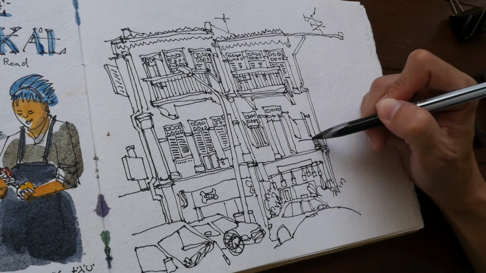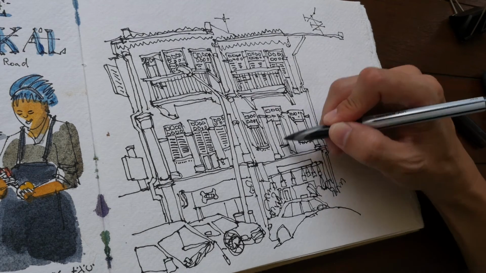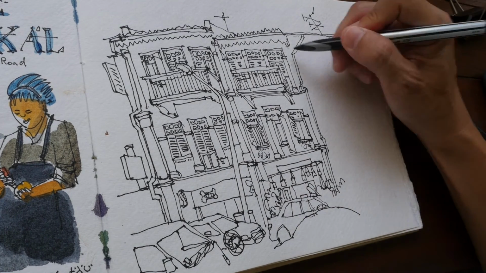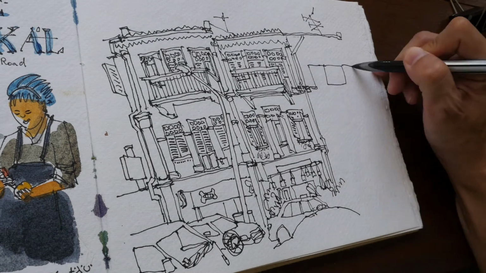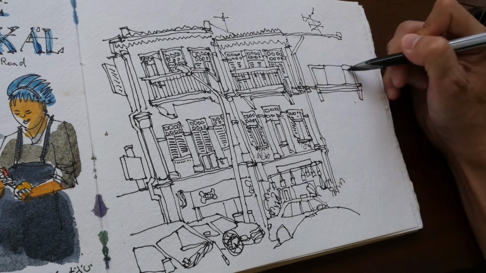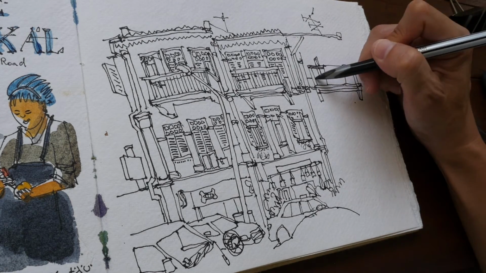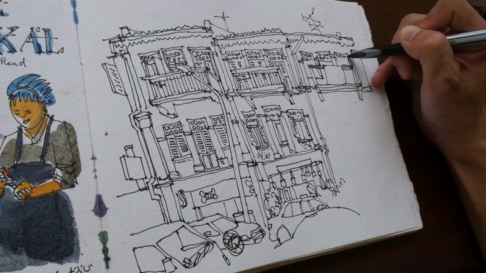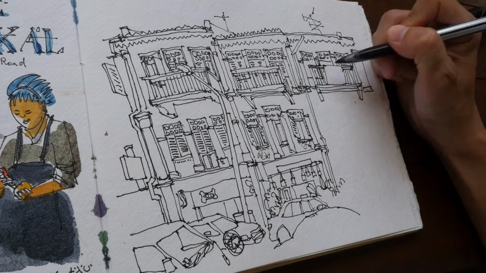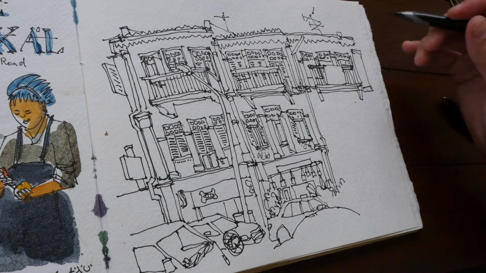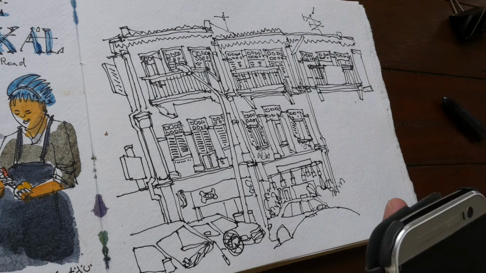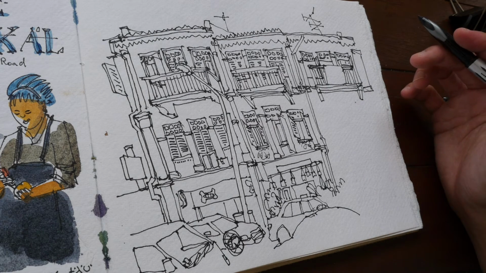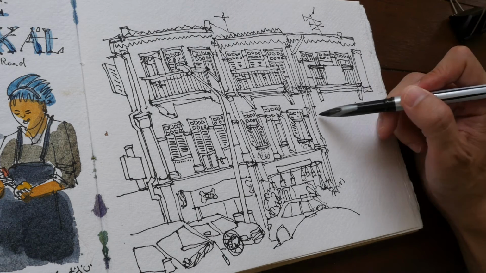I'm not sure how much time I actually spent to complete this line art. Probably about 45 minutes. This is a Khadi Papers sketchbook. This particular page measures 10 by 8 inches, and usually for me, I would spend 1 hour to 1.5 hours if I have to complete 2 pages. So this is just 1 page, so it took me less time, and then I spent another 45 minutes to add on the watercolors.